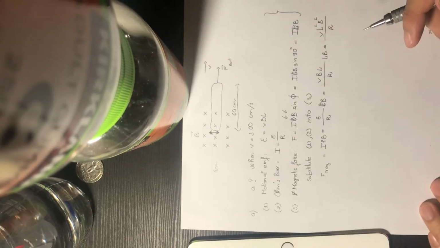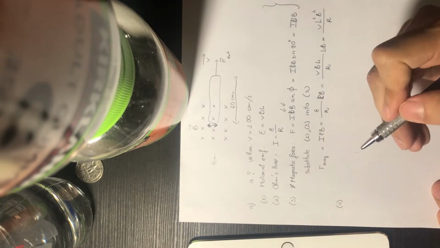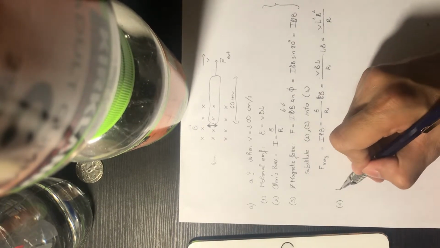And now we have to use the fourth formula, that is Newton's second law.